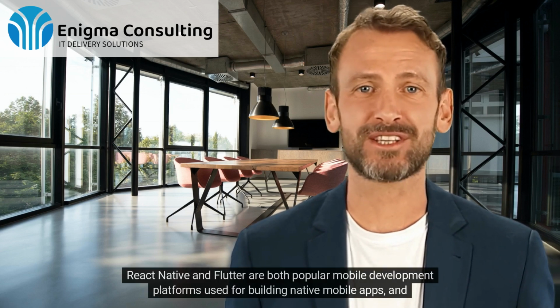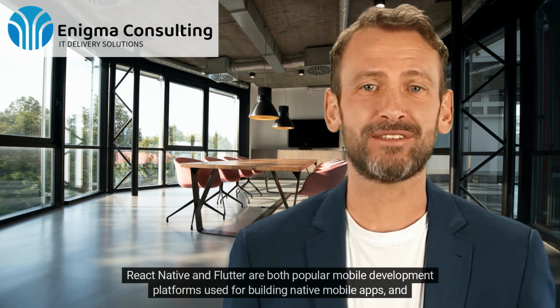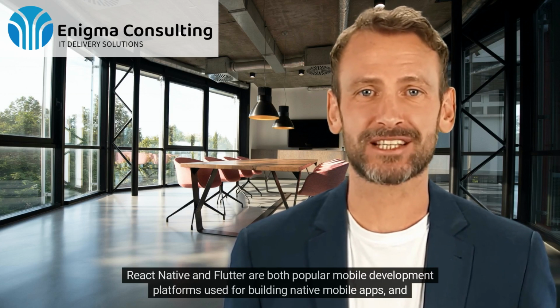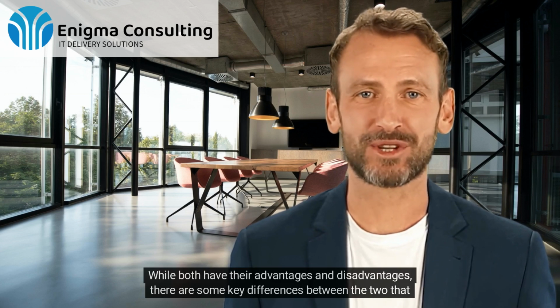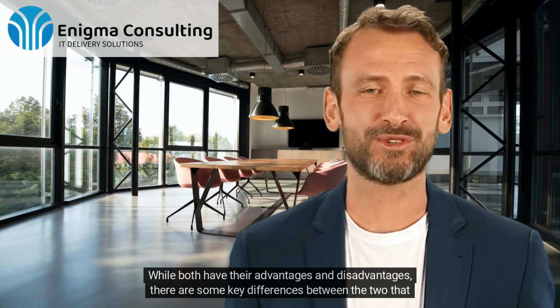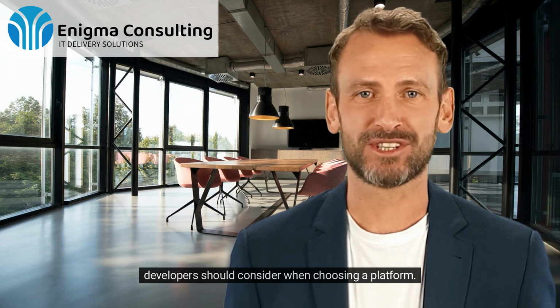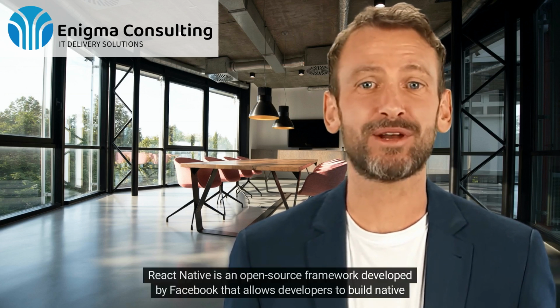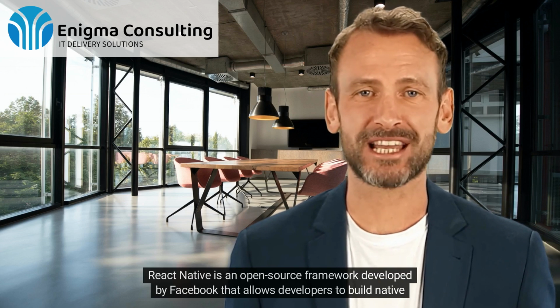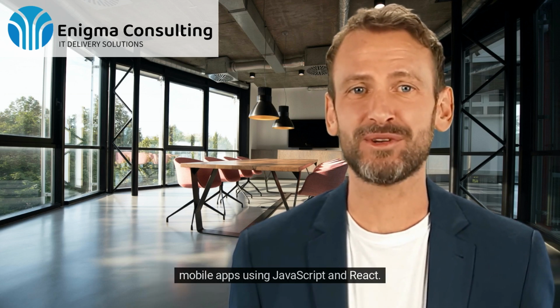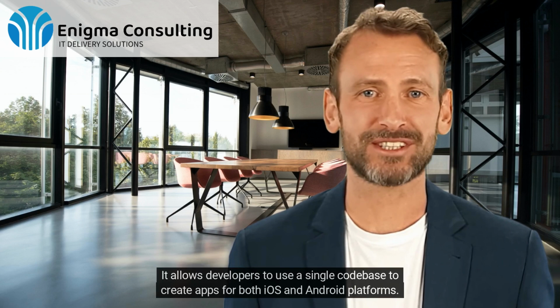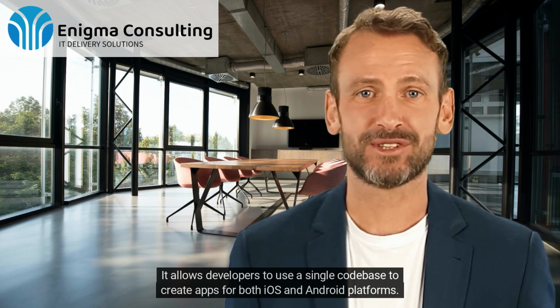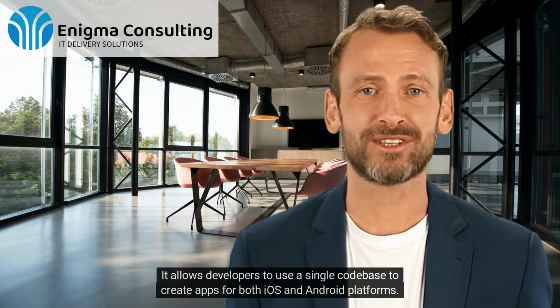React Native and Flutter are both popular mobile development platforms used for building native mobile apps, and we support both of those. While both have their advantages and disadvantages, there are some key differences between the two that developers should consider when choosing a platform. React Native is an open-source framework developed by Facebook that allows developers to build native mobile apps using JavaScript and React. It allows developers to use a single codebase to create apps for both iOS and Android platforms.